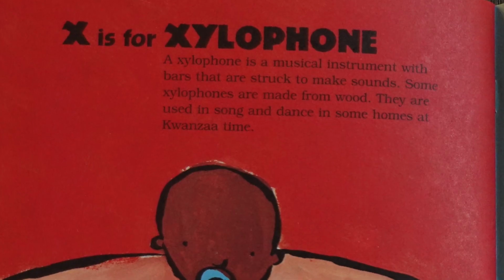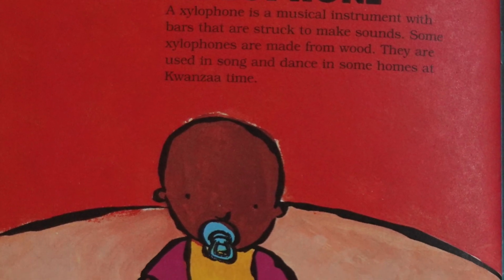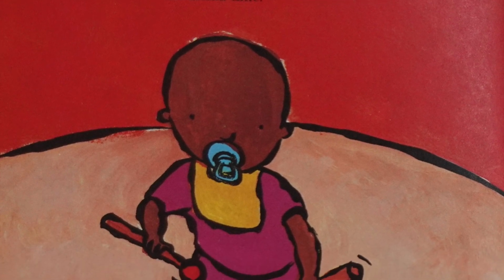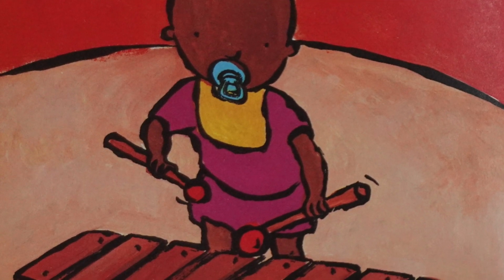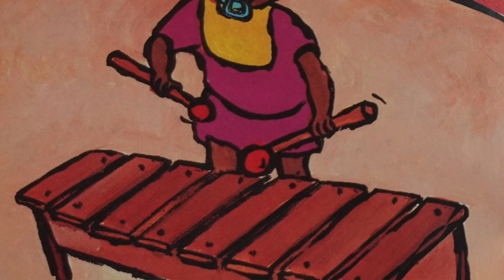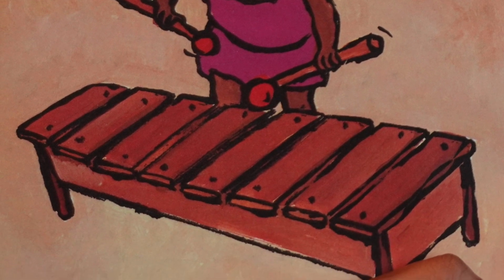X is for xylophone. A xylophone is a musical instrument with bars that are struck to make sounds. Some xylophones are made from wood. They are used in song and dance in some homes at Kwanzaa time.